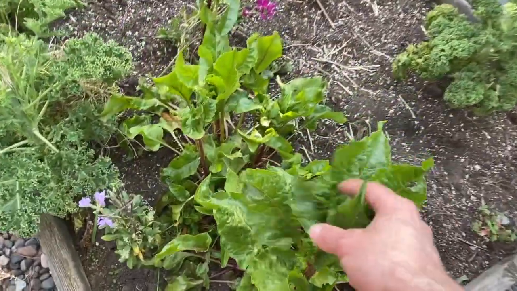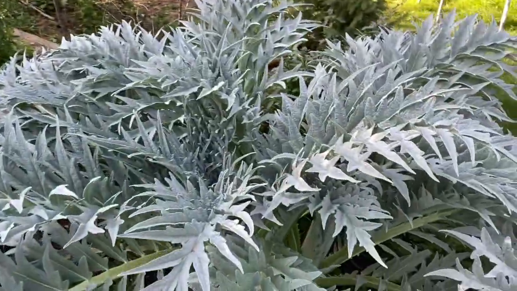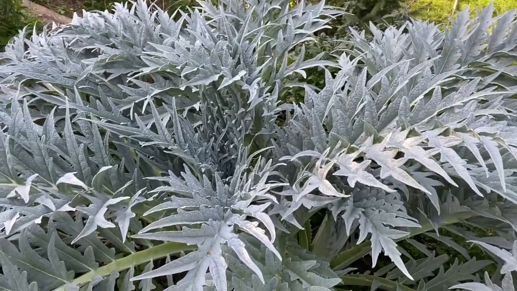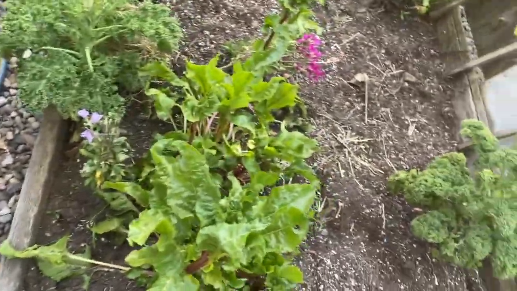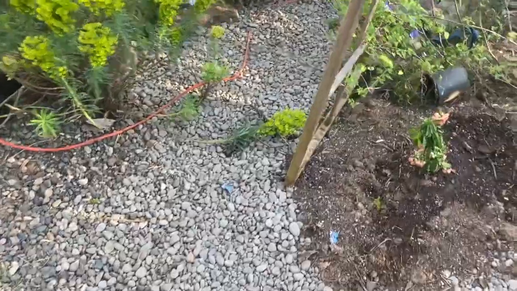So right here's a producer getting energy from our sun. Here's a kind of big cool one. And this is an artichoke. Now, let's take a look and see, along with those producers, if we can find some decomposers.